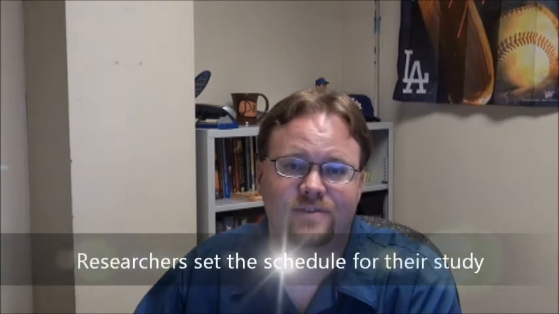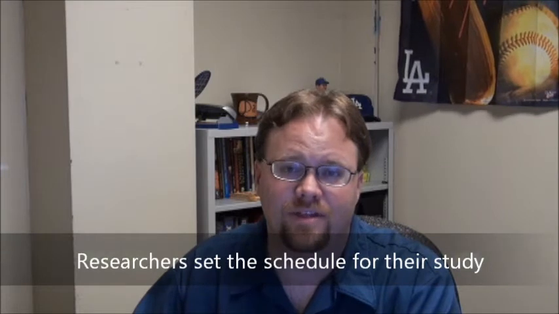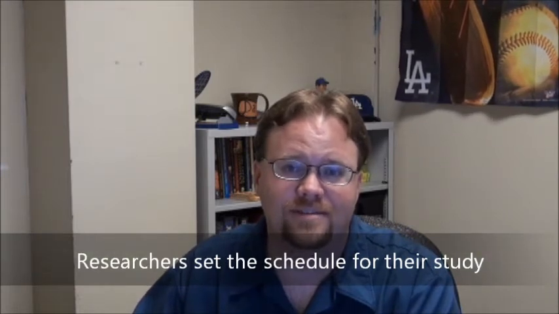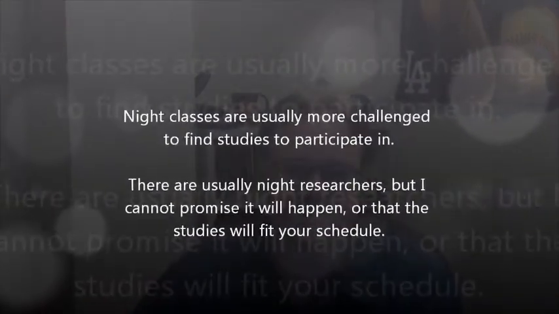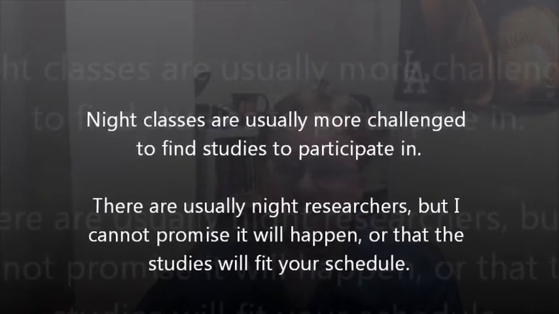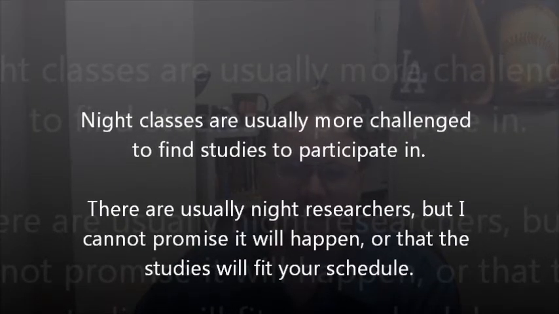It's also important to note that the researchers are the ones that set the schedule for the experiments and the studies. The times are based on them, their classes, and when they can run the research. So if you have an issue with when research is running, you can talk to the researchers. They're really the ones that set the schedule. If you're in a night class, there are usually night classes that are running research. There's usually students in those classes running research. However, I can't guarantee that's going to happen. So you may need to take a day or two off and try to participate in experiments during the day.